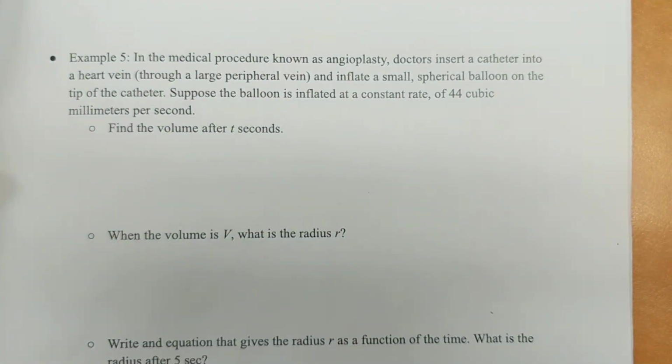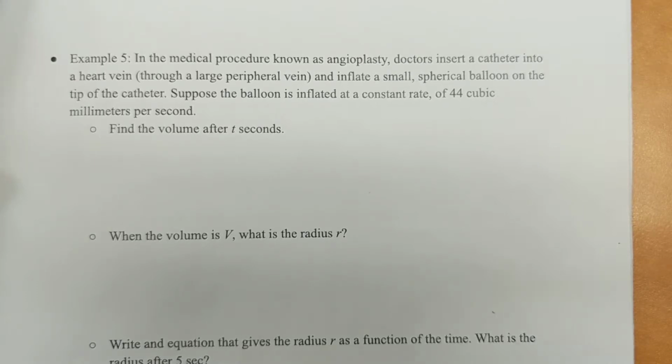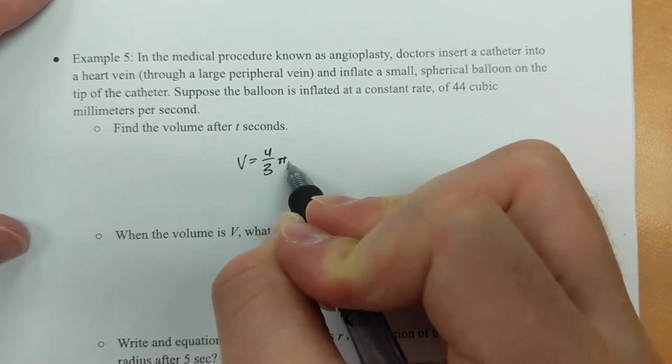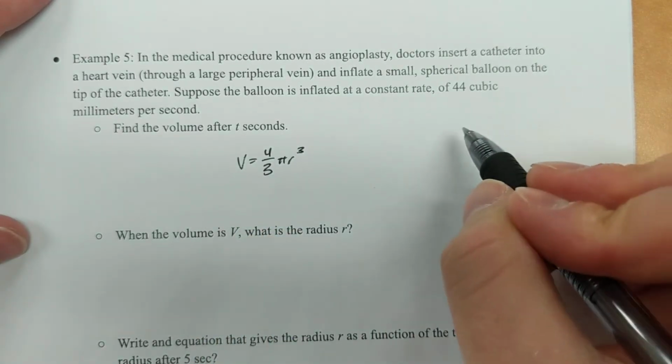Okay, example 5. In the medical procedure known as angioplasty, doctors insert a catheter into a heart vein through a large peripheral vein and inflate a small spherical balloon on the tip of the catheter. Suppose the balloon is inflated at a constant rate of 44 cubic millimeters per second. Find the volume after t seconds. So the volume of a sphere is 4/3 pi r cubed.